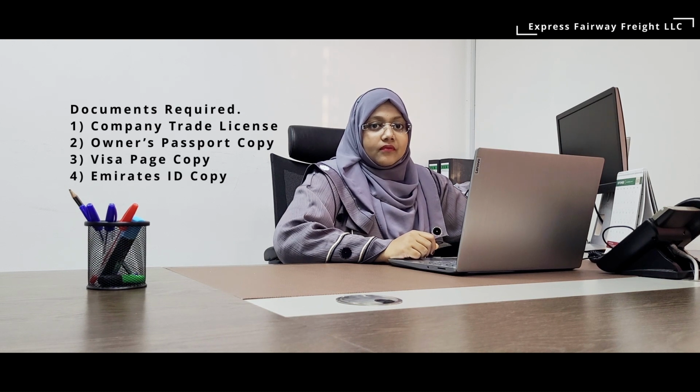Import code is one of such prerequisites when you are thinking of importing or exporting globally. It is also known as importer and exporter code. Import code is a code which is allotted by Dubai Customs to a company after successful approval from the Registration Department of Dubai Customs. Documents required are company trade license, owner's passport, visa page copy, and Emirates ID copy.